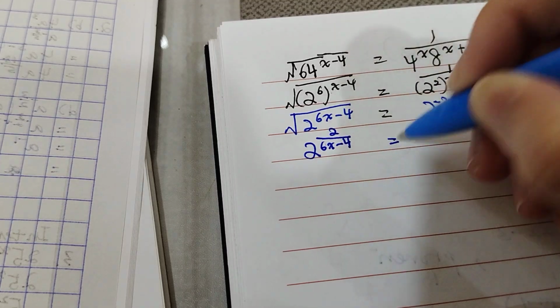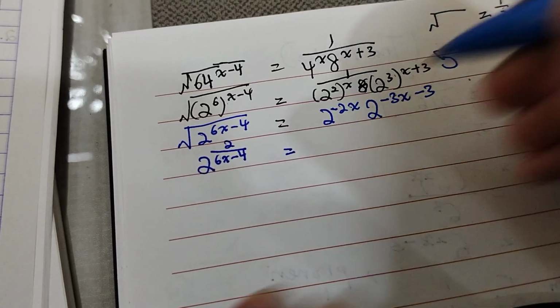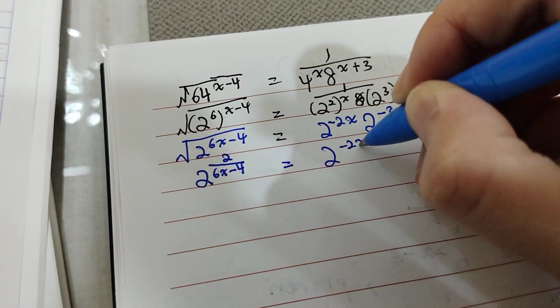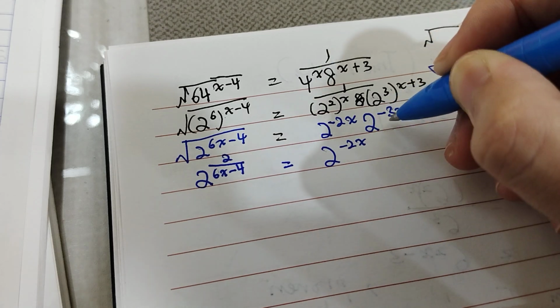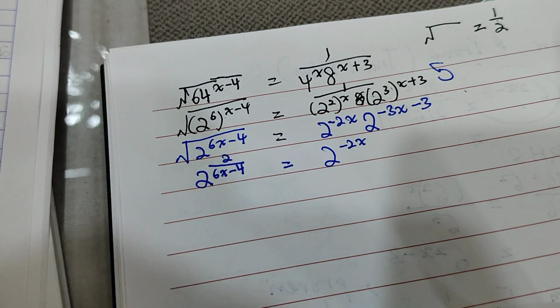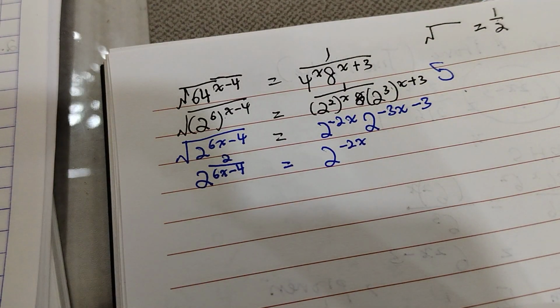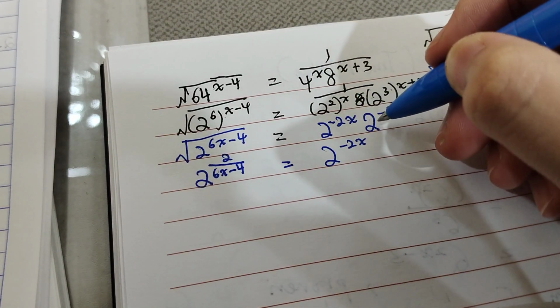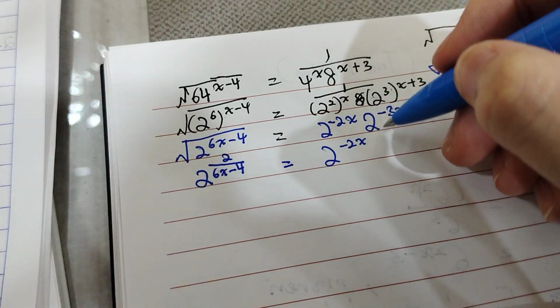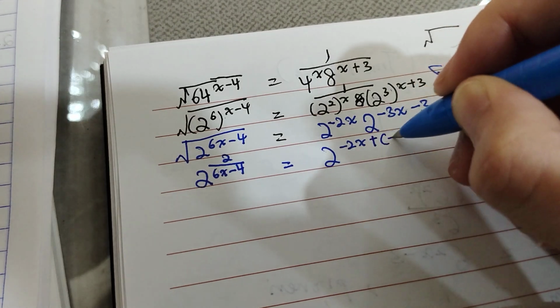While the other side, we can simplify this as, say, negative 2x. Can we simplify this? Hold on. This is a times relation, as far as I'm concerned. So, plus.